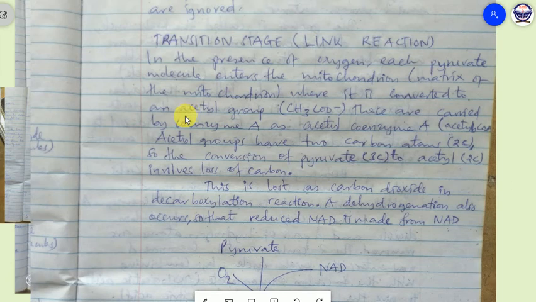So acetyl combines with coenzyme A to form acetyl coenzyme A. And the role of coenzyme A, as I told you, is to carry acetyl from outside of mitochondria to inside. The acetyl group has 2 carbons, which is 2C. So the conversion of pyruvate to acetyl involves the loss of carbon, and this carbon is lost as carbon dioxide.